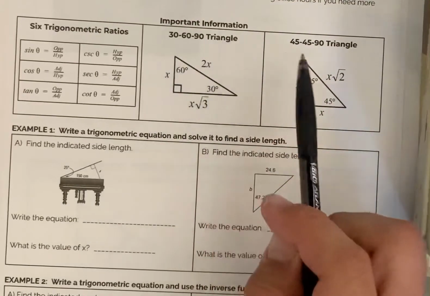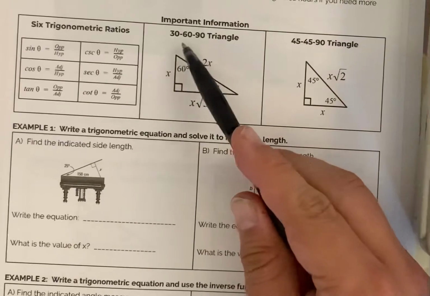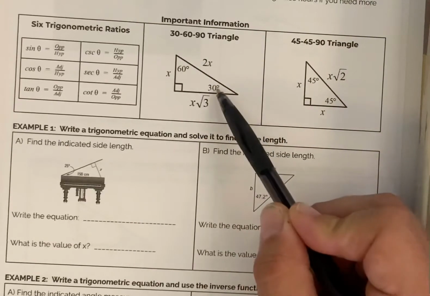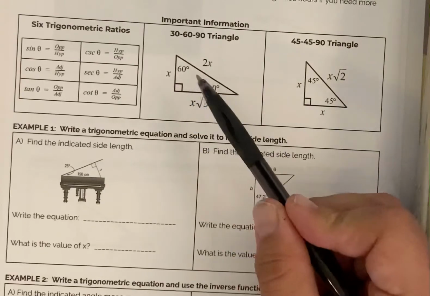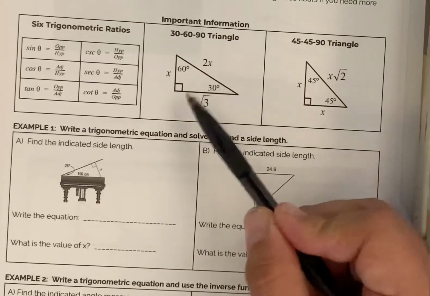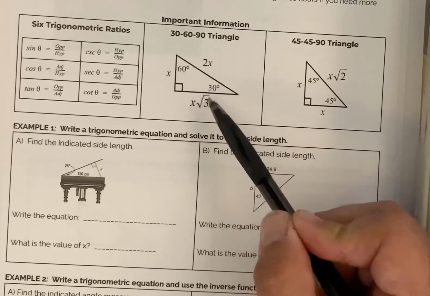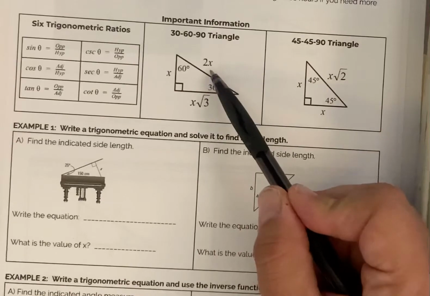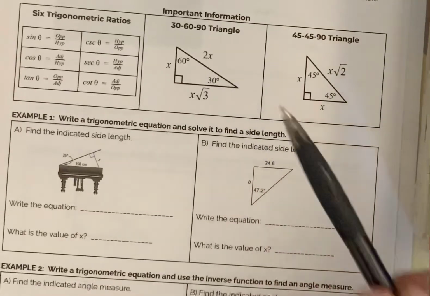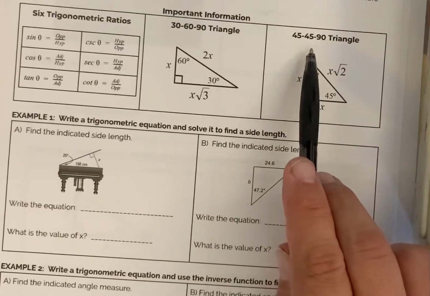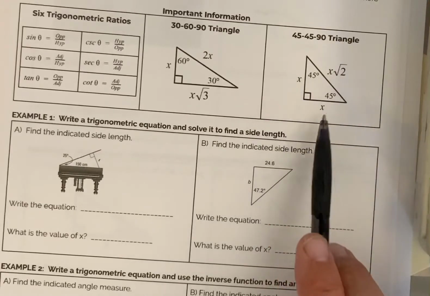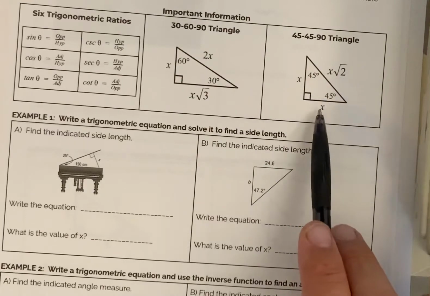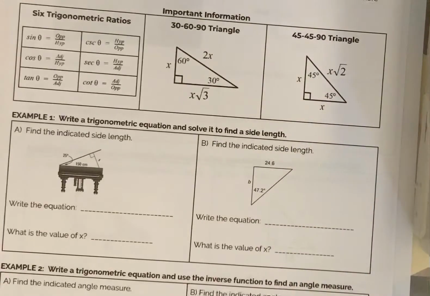And we have special triangles that we're going to look into a little bit. A 30, 60, 90 triangle, where if you look at the ratio of the short side across from the 30-degree angle, it's x. And then from the 60-degree angle, the middle leg, it's x times the square root of 3. And across the hypotenuse, it's 2x. And then looking at a 45, 45, 90 triangle, it's x, x, and x times the square root of 2 for the ratios of the two legs and the hypotenuse.